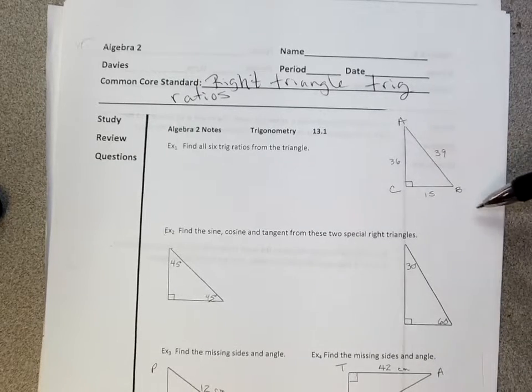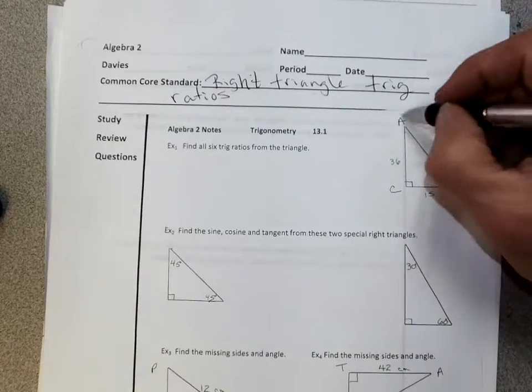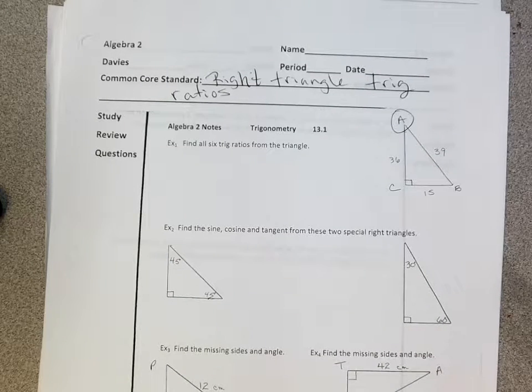We're going to use A or B, and it doesn't matter to me. Caius, which angle do you like? A or B? It doesn't matter. A it is. So by picking A, guess what? You've forced this side to be the opposite, haven't you?